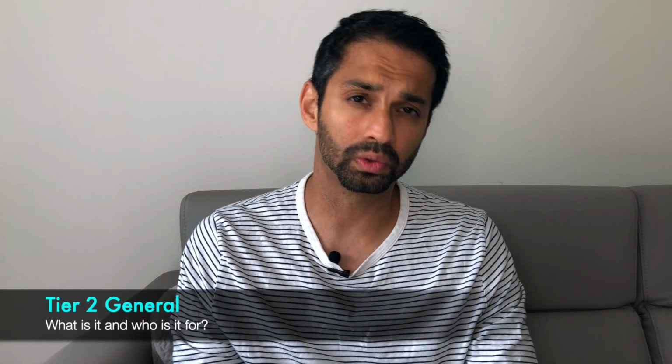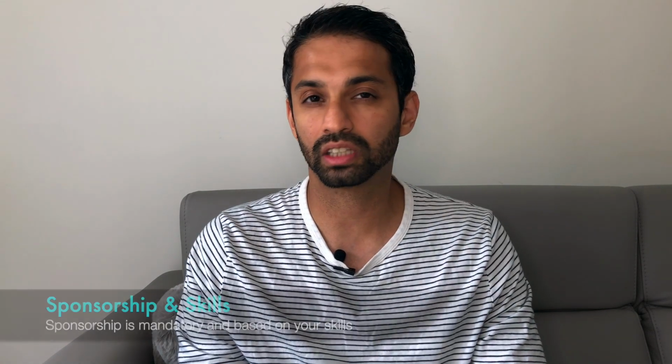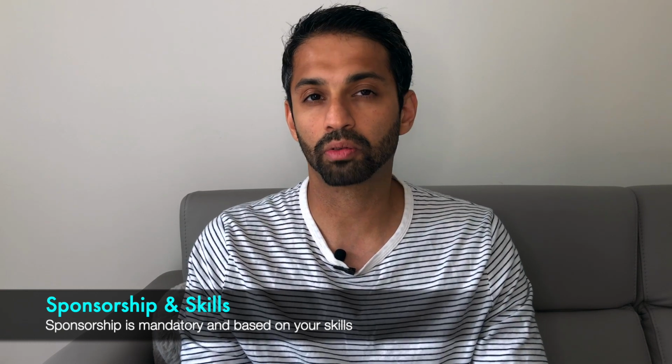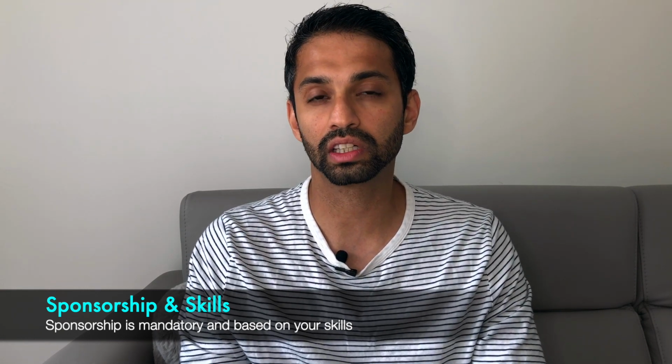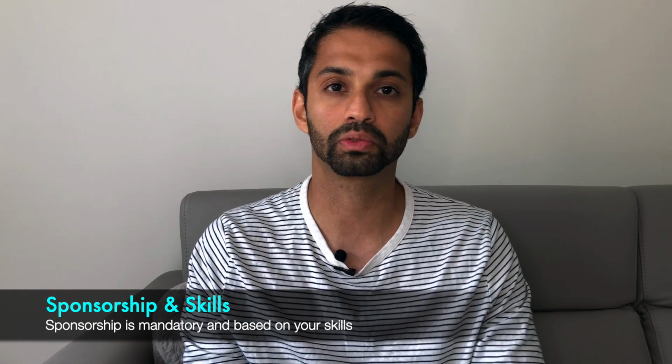So the Tier 2 General visa. The Tier 2 General visa is a visa that can be procured by a non-EEA citizen, so a non-European national or a citizen or resident, and if you're not British. So if you want to immigrate to the UK for work purposes, it's typically provided by companies who are willing to sponsor you. And they're provided for jobs where there's usually a skills shortage, or if there's somebody who absolutely cannot do the type of job that you're applying for in the UK.